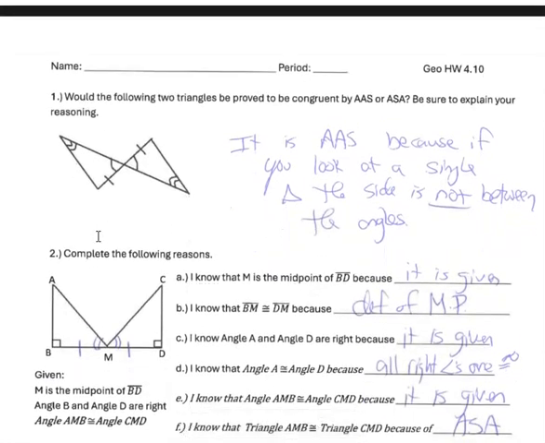On this one, would the following two triangles be proved by AAS or ASA? That one is going to be AAS. As you can see, you have two angles in one of the triangles, and it's not the side between the angles that's congruent, it's outside. And that's why it's AAS.